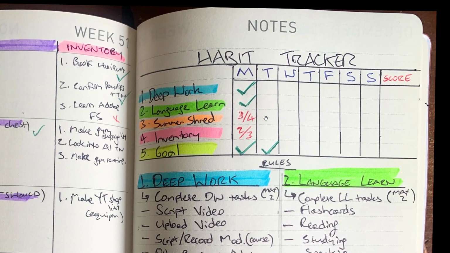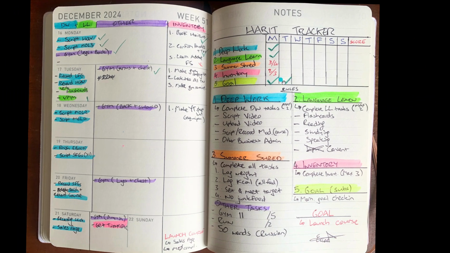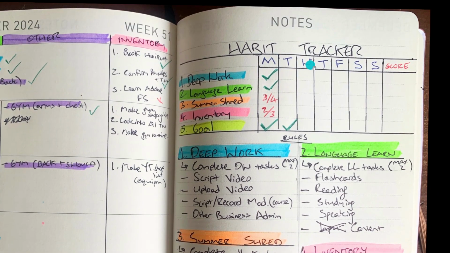So the way I have my habit tracker set up is, first of all, the most important thing, which is the habit. So as you can see, I've got Monday, Tuesday, Wednesday, Thursday, and so on, the whole week.